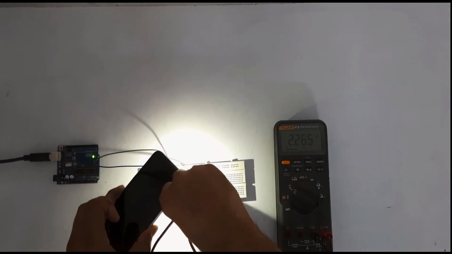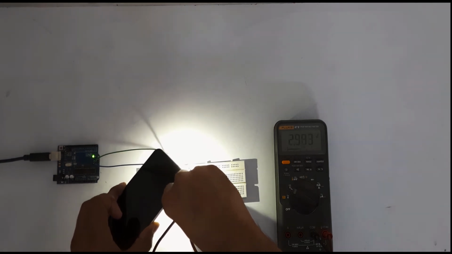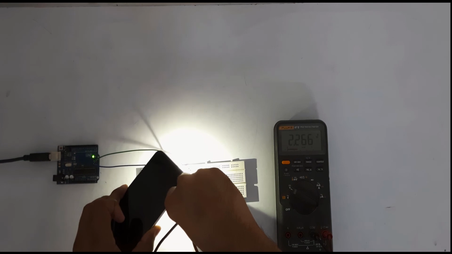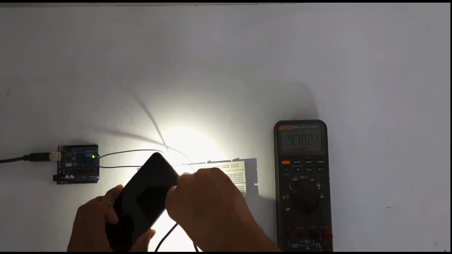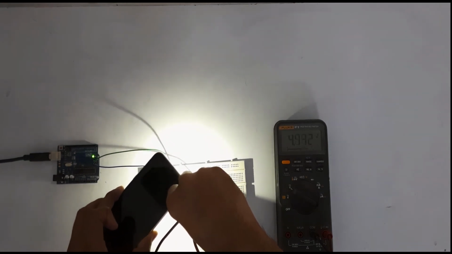It is 2.2 somewhere around, and it goes maximum up to 4.7 something. So just by changing the intensity of light, the voltage is changing.